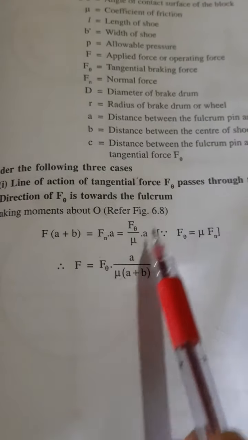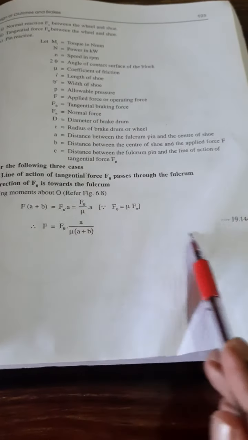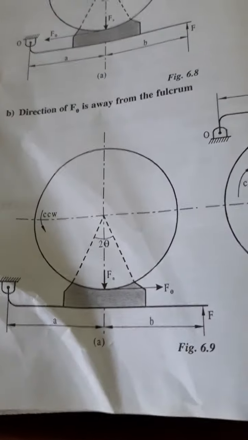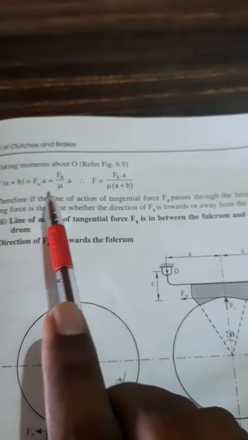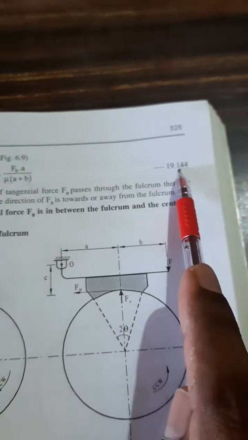Towards the fulcrum, the formula is F equals F theta times A upon mu A plus P. This is equation number 19.144. And away from the fulcrum, the formula is F equals F theta times A upon mu A plus P. This is equation number 1.44.